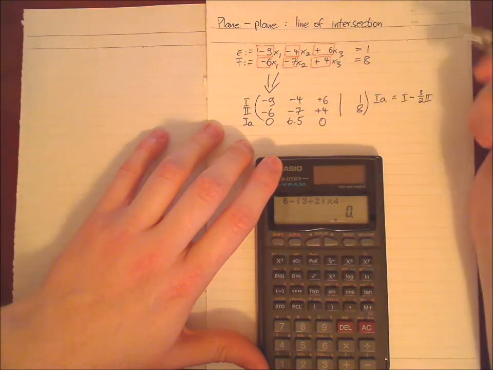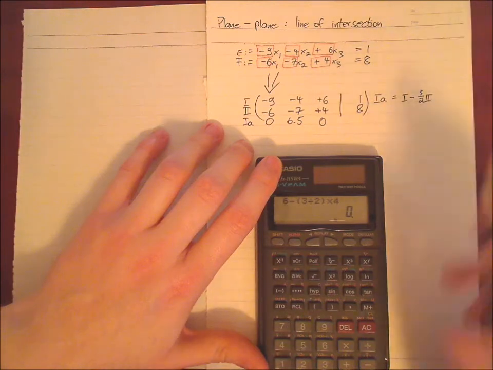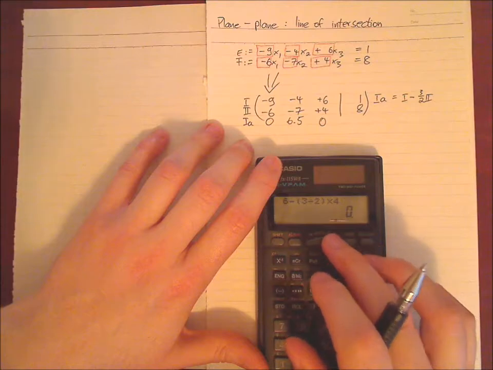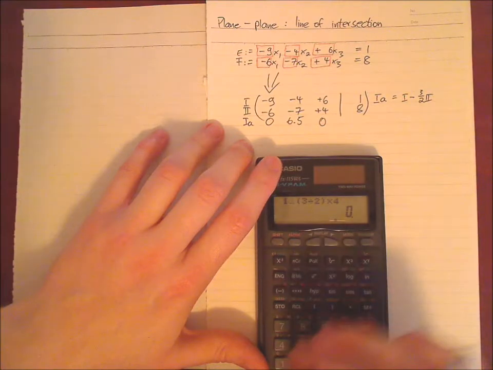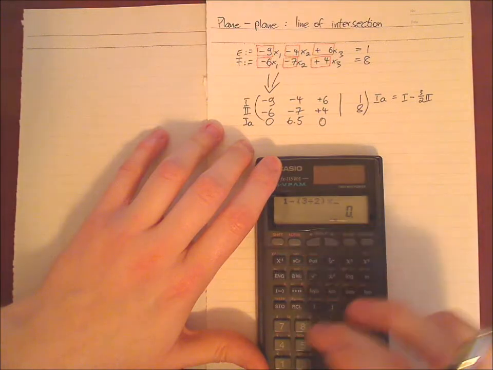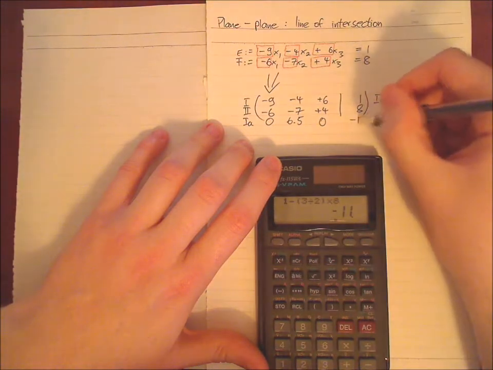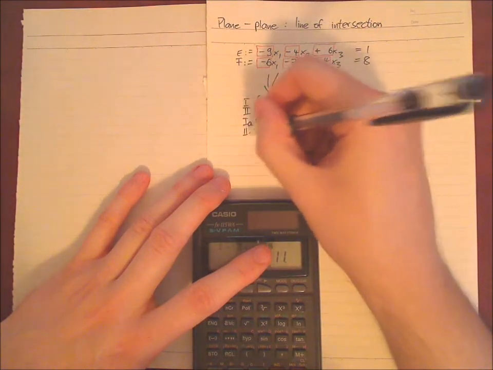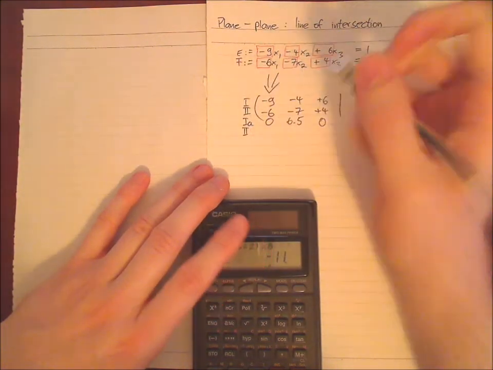I want to have 0. Zeros is always good. Or 1s. 1s or zeros is perfect in the matrix. Then, right side, I have 1 minus 3 divided by 2 times 8. And I end up with minus 11. First row finished.